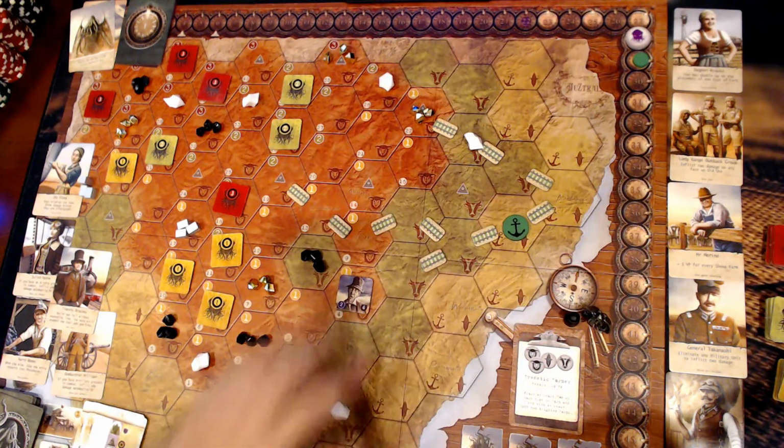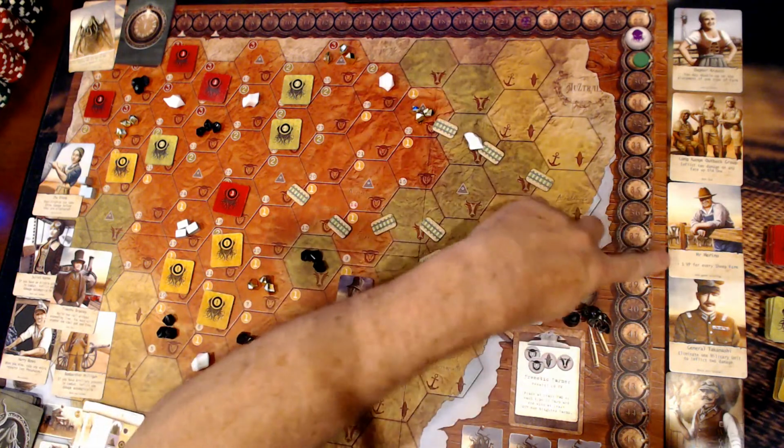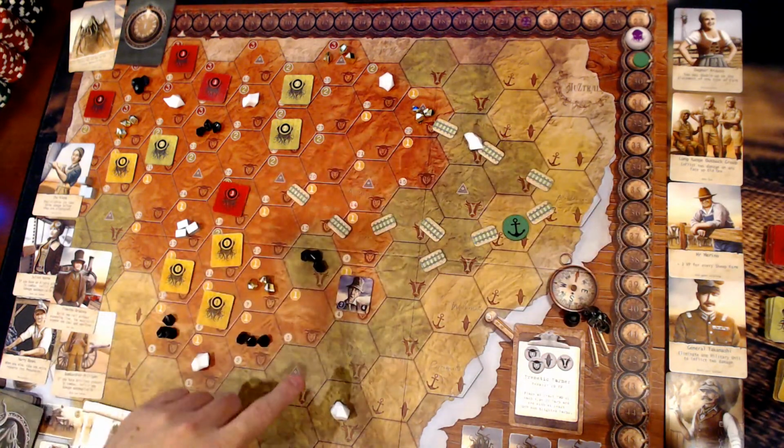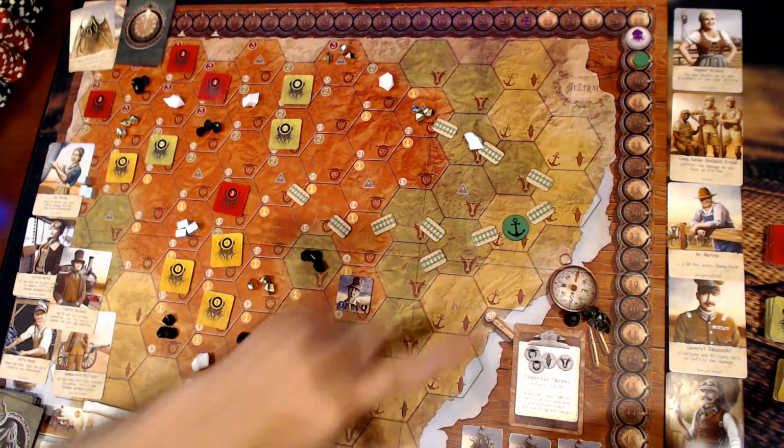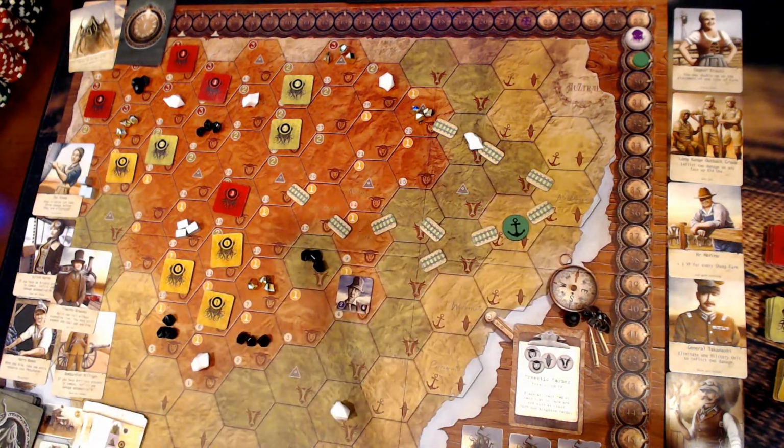Now we can build a whole bunch of... We can get some sheep farms. The sheep farms you have to build on the red. That's the only problem with the sheep farms. But extra victory points. That would be kind of cool.